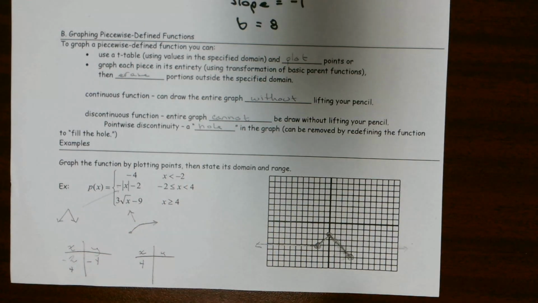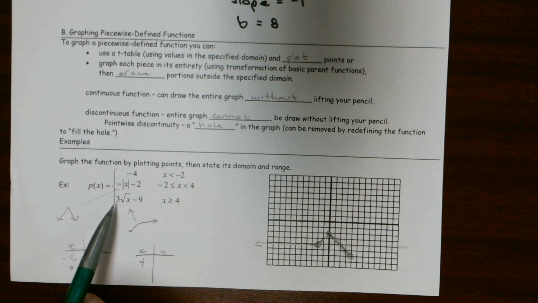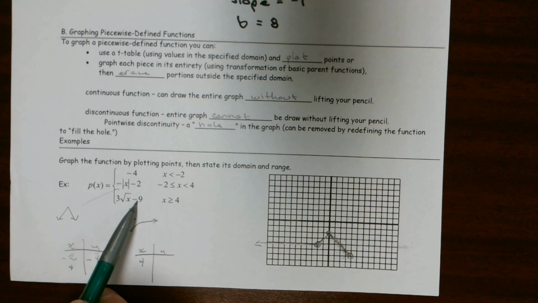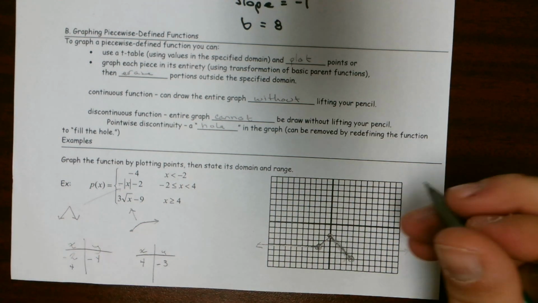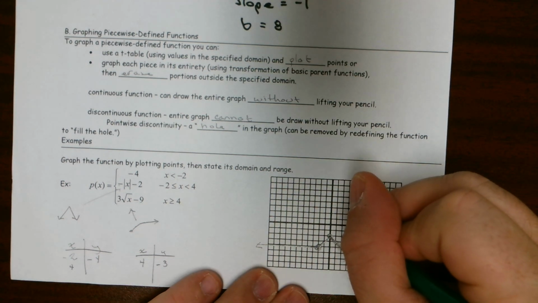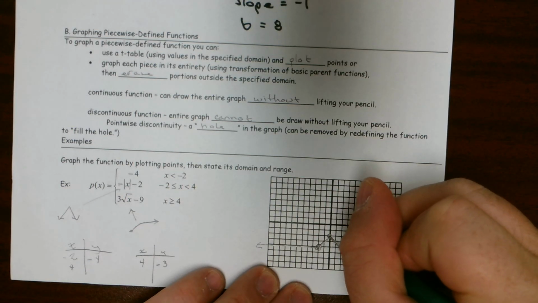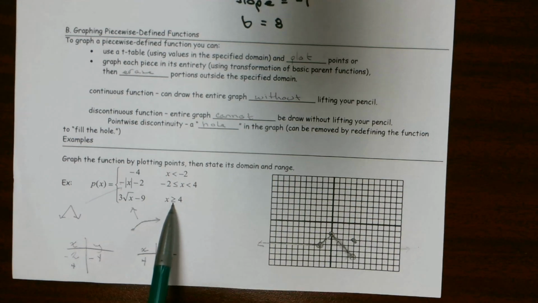Okay, so let's plug in 4. The square root of 4 is 2, times 3 is 6, minus 9 is negative 3. So the point 4, negative 3 is on our graph. And I'm going to use a closed dot because it says greater than or equal to 4.